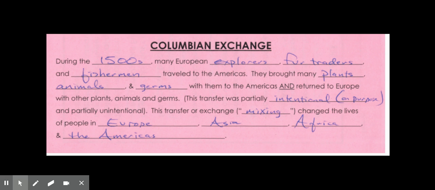This transfer was partially intentional, on purpose. Some things they did bring over on purpose, some things were unintentional. Let me give you an example of something that was intentional. The Spanish explorers who came over after Columbus, on the second voyage even, wanted transportation. North and South America did not have native horses, so they brought horses with them. They also wanted a supply of meat, so they brought pigs and cows with them. They introduced these animals to this continent.